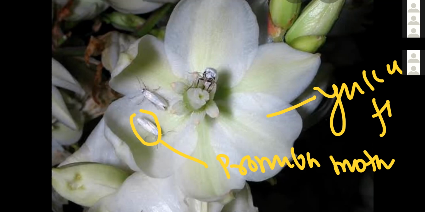Not only that, but the larvae that are going to come out from these eggs will feed upon certain parts of the ovary over there and even seeds. So that is the advantage to the pronuba moth. Without this plant, it cannot continue its life cycle.